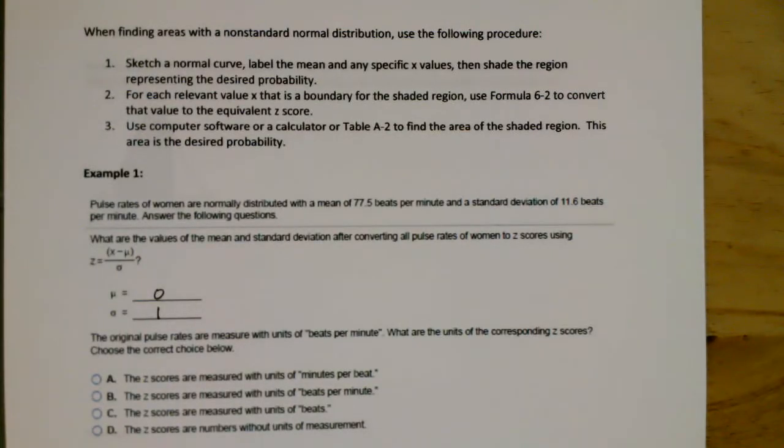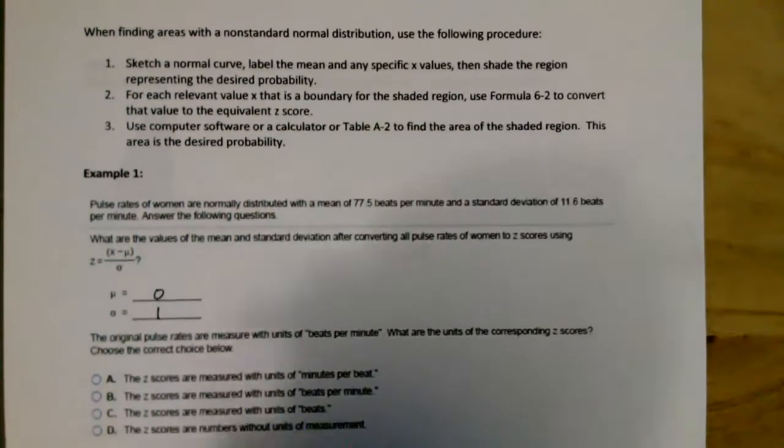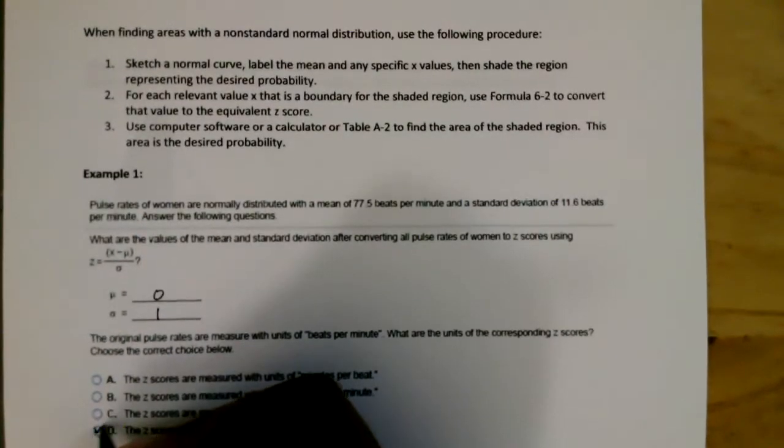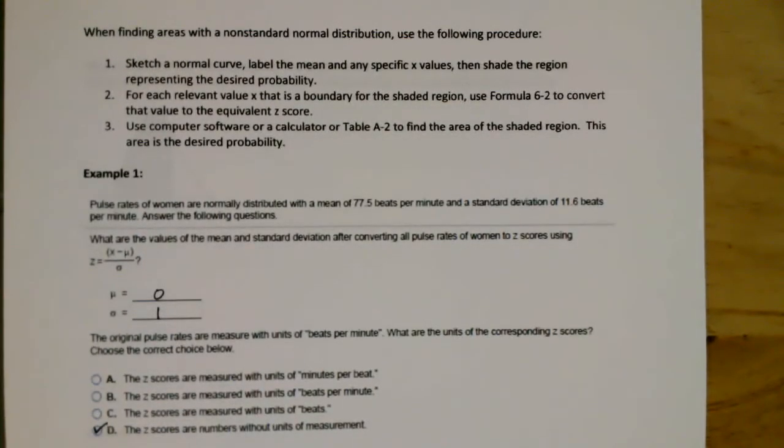The original pulse rates are measured with units of beats per minute. What are the units of the corresponding z-scores? Anytime you convert to a z-score, z-scores will never have a unit of measurement. So it's going to be this answer choice here. Z-scores are numbers without units of measurement.